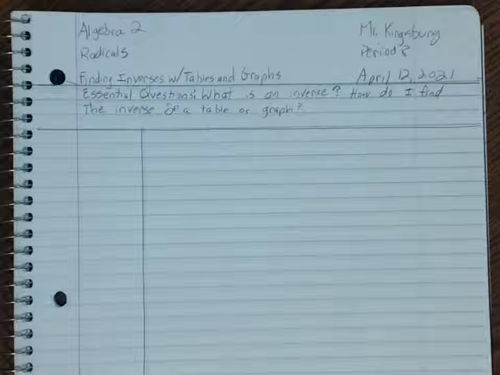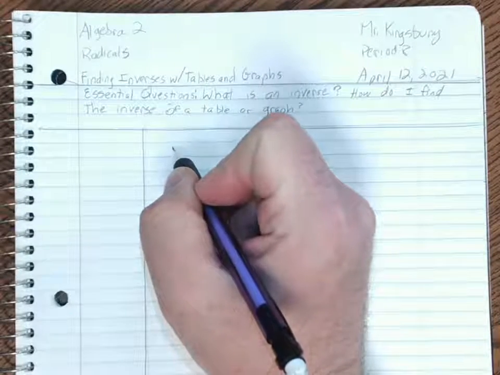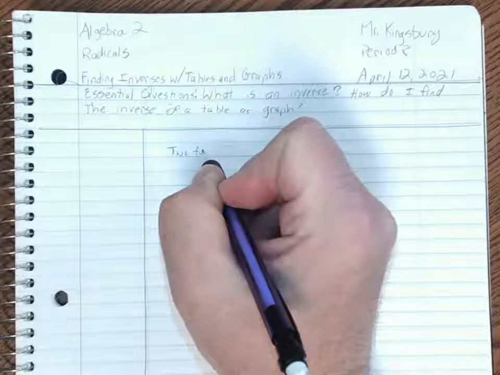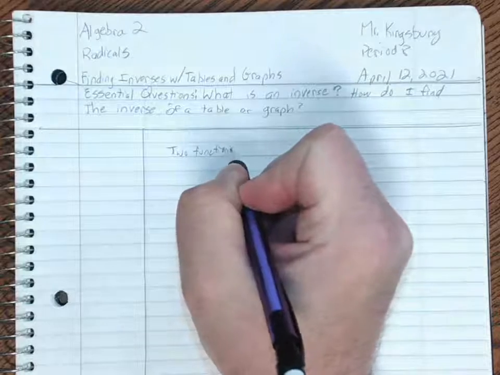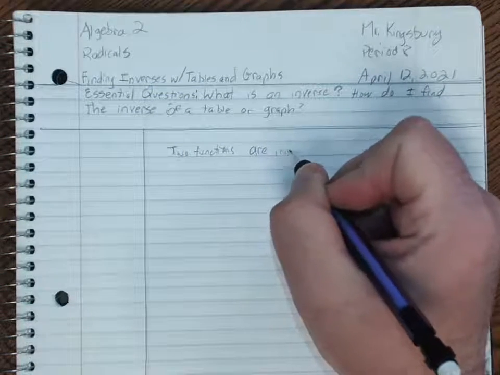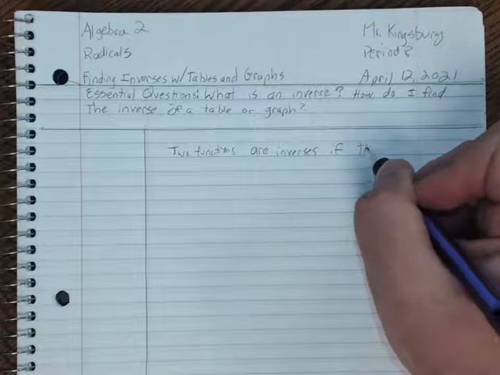So what is an inverse, or the inverse of a function? Let's define it first. And here's how I'm going to find it. It's real simple. I'm going to define it in simple terms. Two functions are inverses if they undo each other.